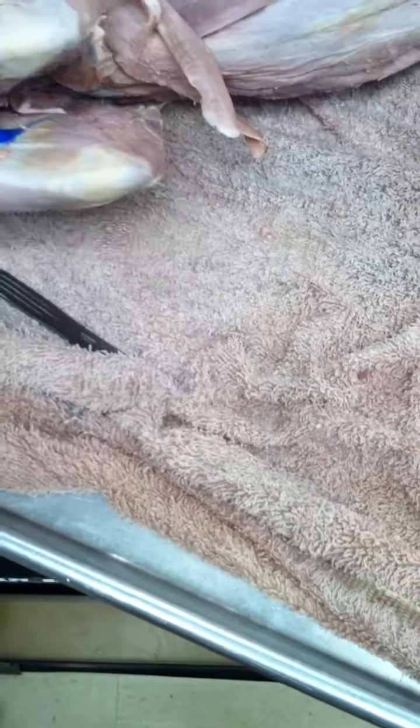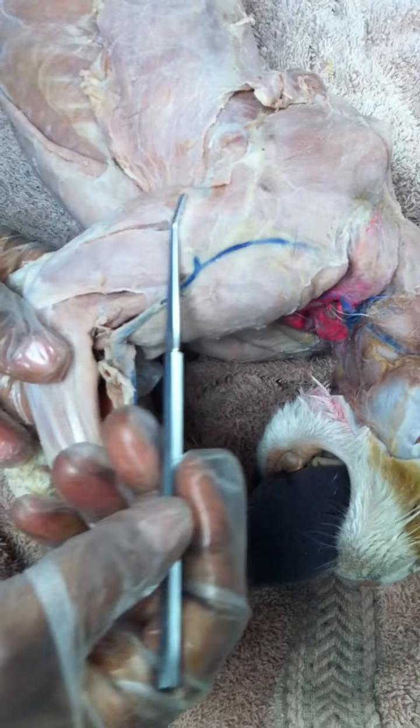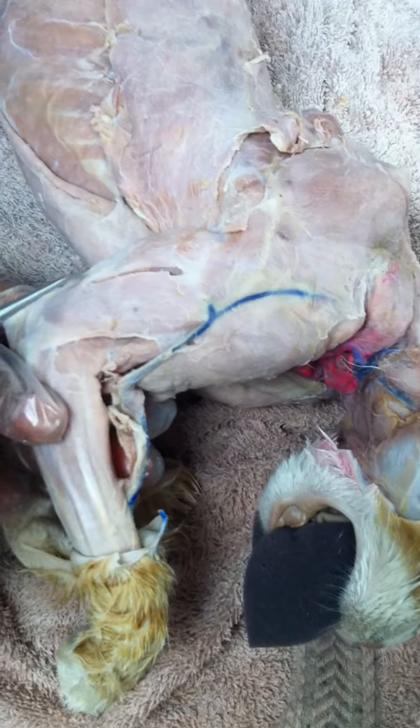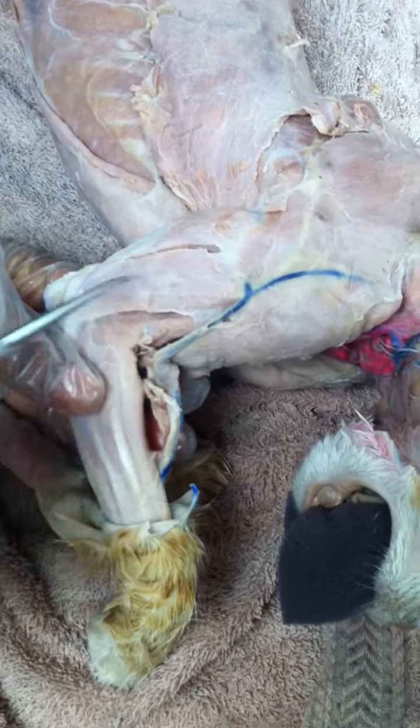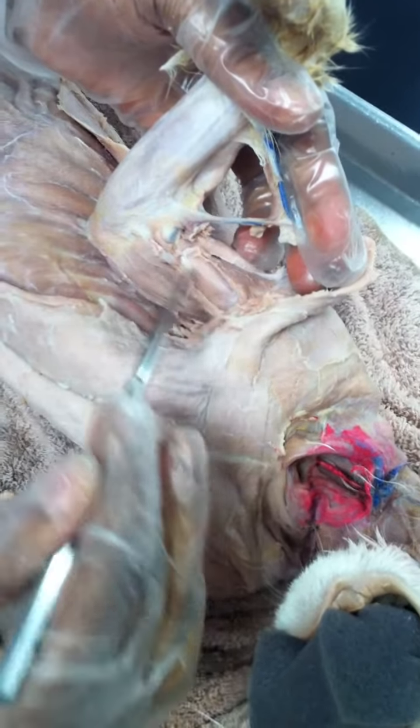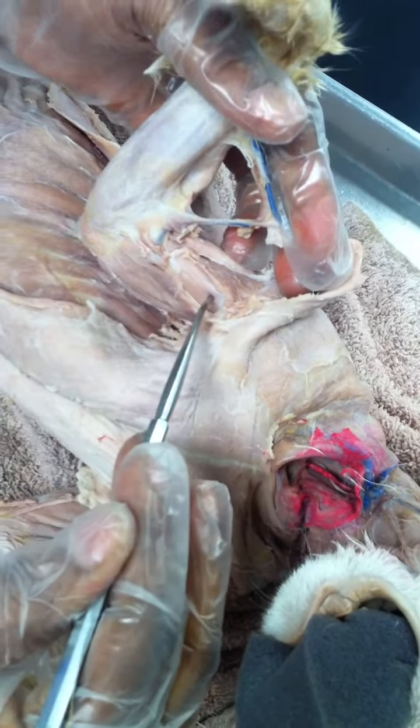Okay. I forgot the arm. Okay, the arm. All right. So the back of the arm, these are your triceps long head, and triceps lateral head. And then from the medial side, there's a big muscle here. This is your biceps brachii.